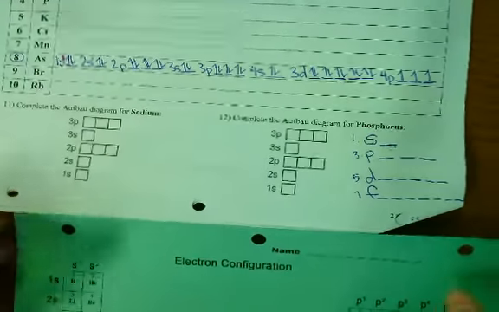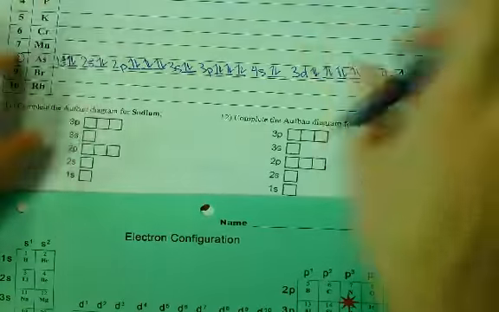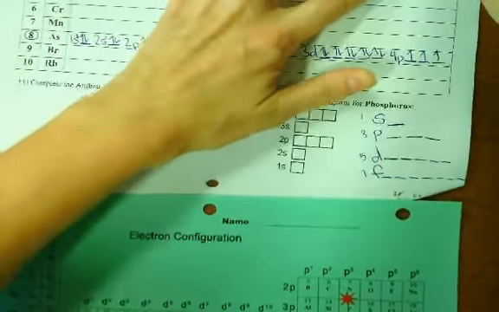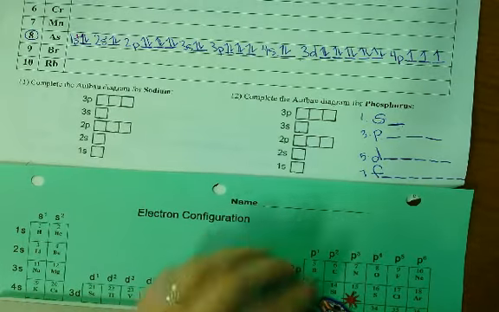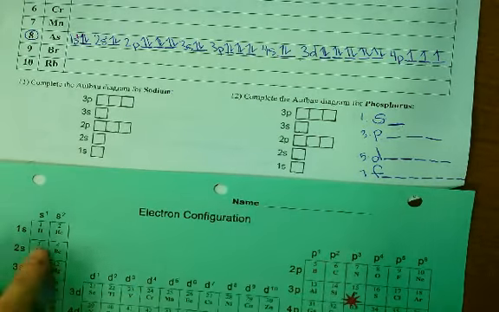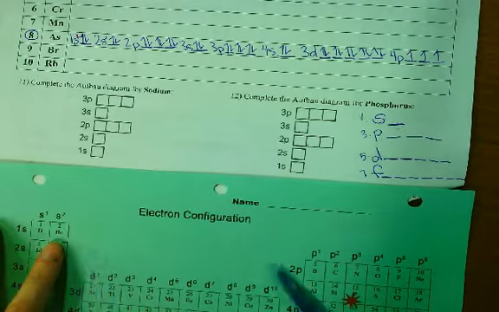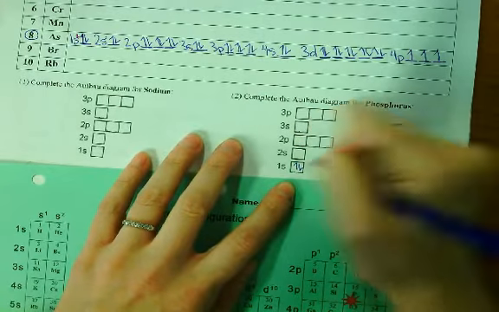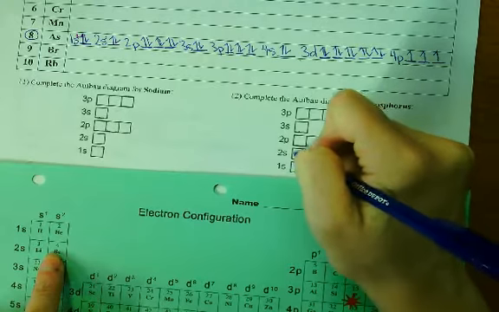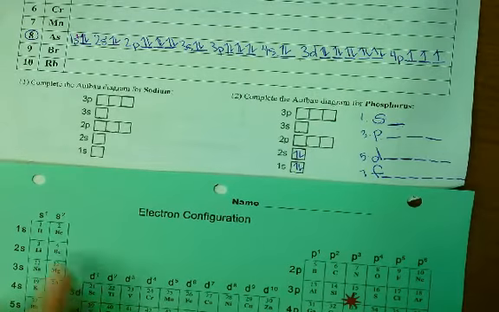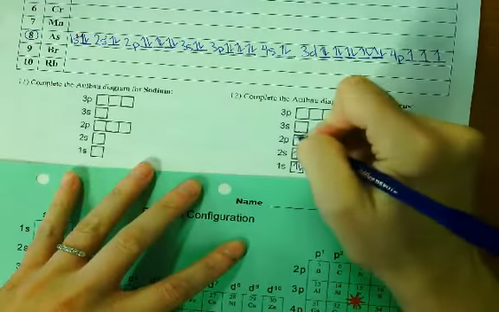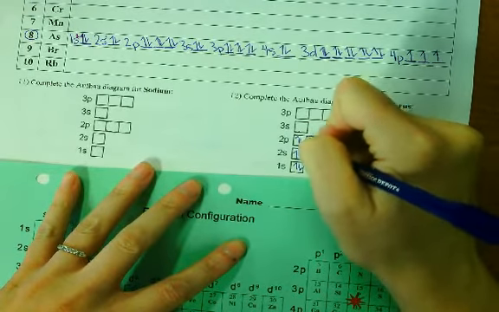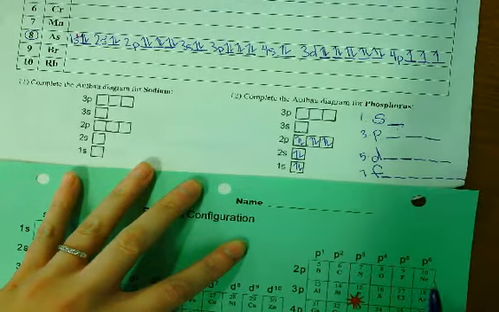All right. I'm going to try to get this to fit in. I do not know why it doesn't want to work. All right, kind of, sort of. Phosphorus is right here at number 15. Okay, so my electrons are going to go 1s first, up, down, and then 2s, up, down, and then I'm going to come over to 2p, up, up, up, down, down, down.